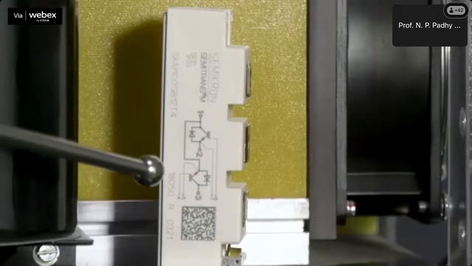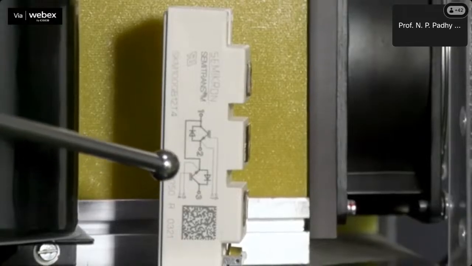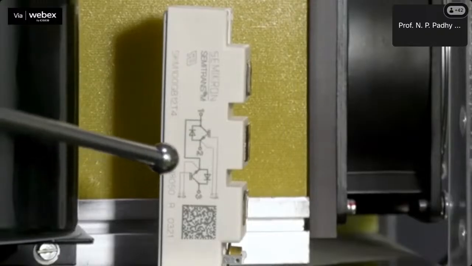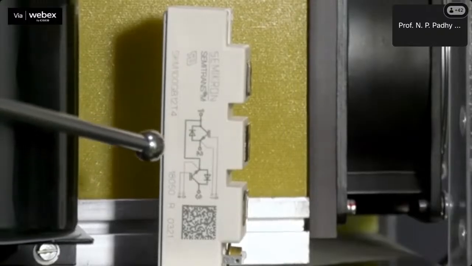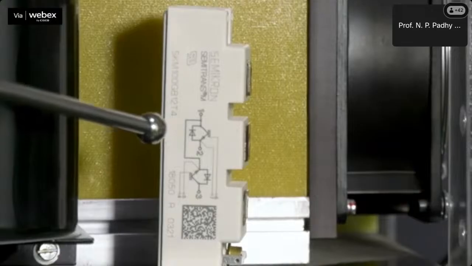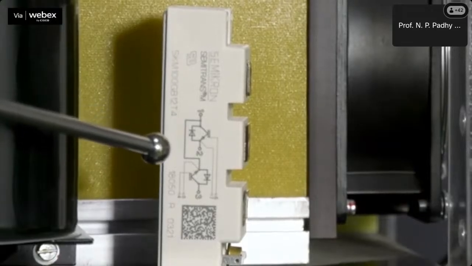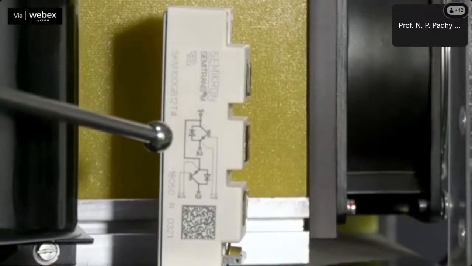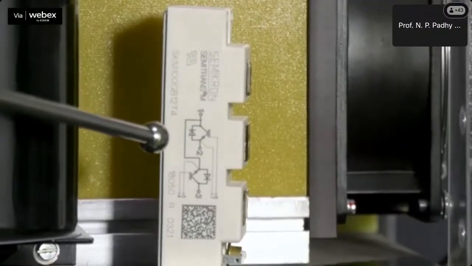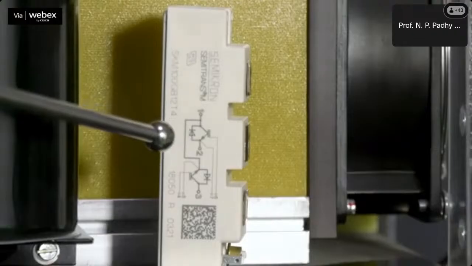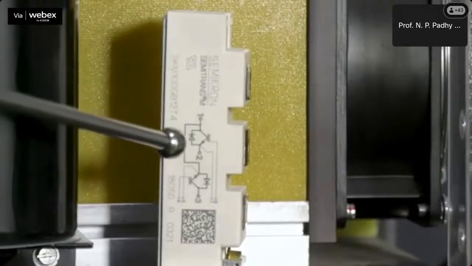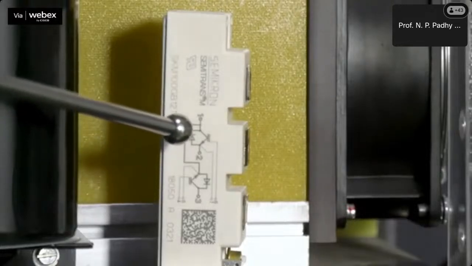The IGBT module used here is SKM75GB12T4. You can see here we have an IGBT module shown in the video, where in terms of the rating it is not the same as the one used in the IGBT stack, but physically it looks quite similar.